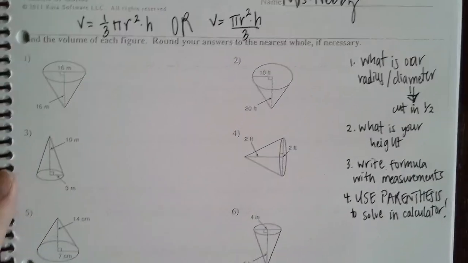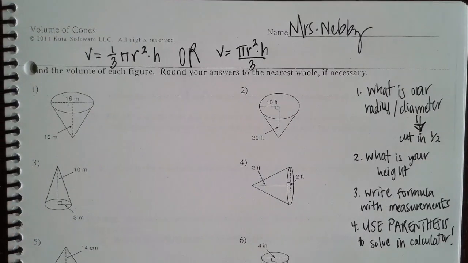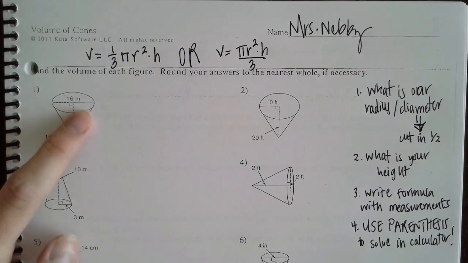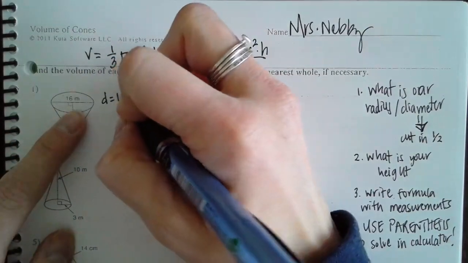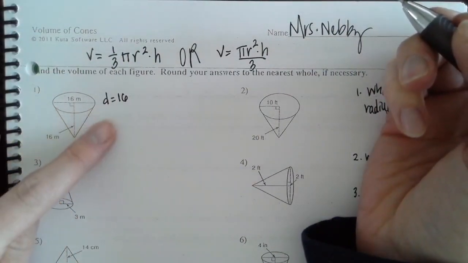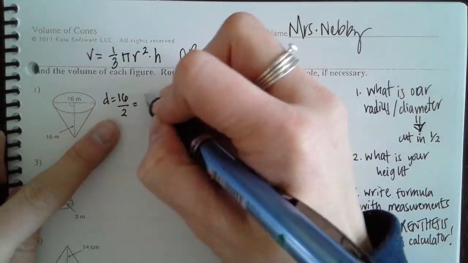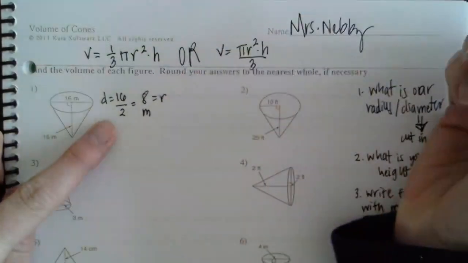All right, so let's go back over here to number 1. Okay, so the first thing we need to do is figure out what our radius is and our diameter. In this case, we have a diameter. So the diameter for this guy is 16. Remember, the relationship between the diameter and the radius is half. So we need to divide this guy by 2 to get 8, and that is our radius, 8 meters.